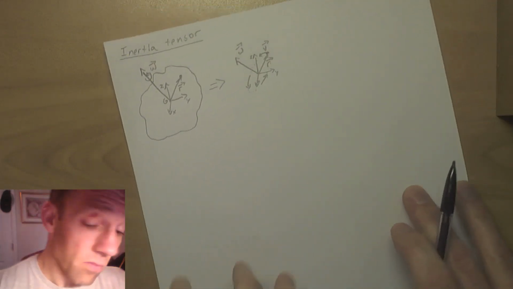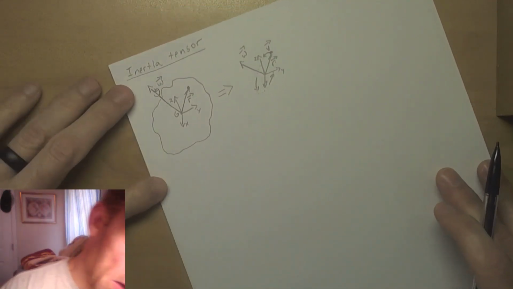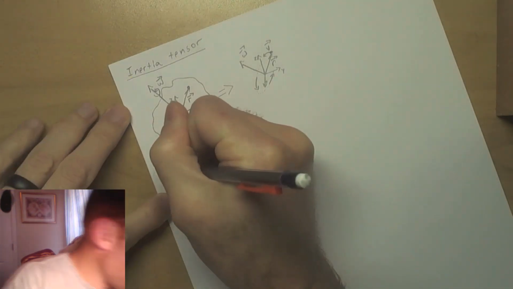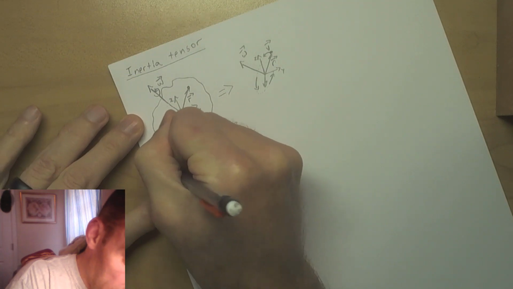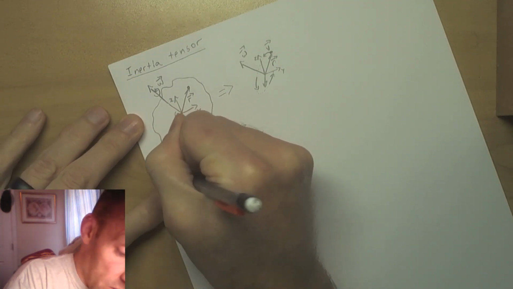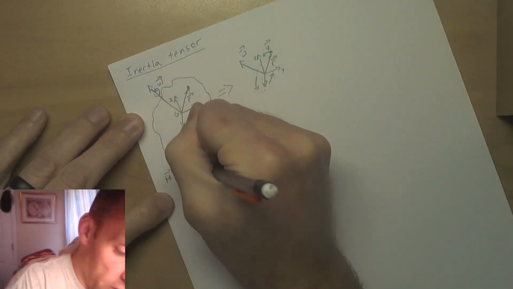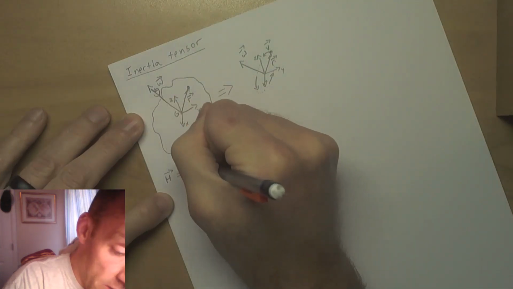Okay, now if you remember, the angular momentum was given by the position vector crossed with the linear momentum.